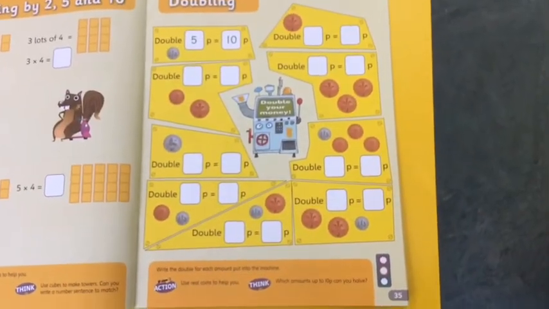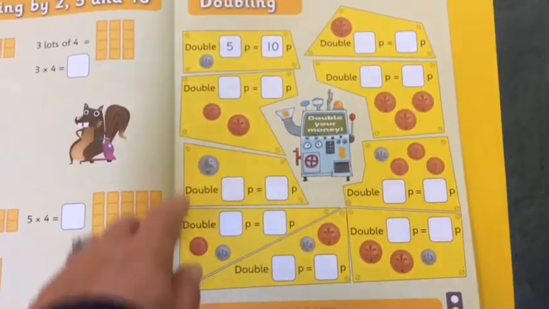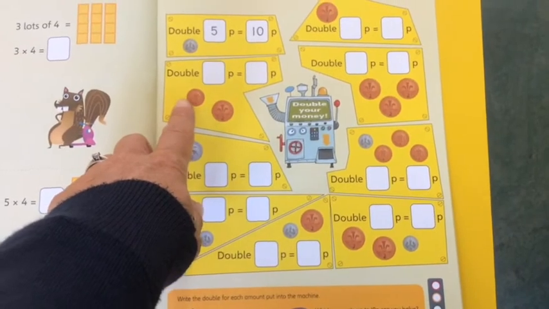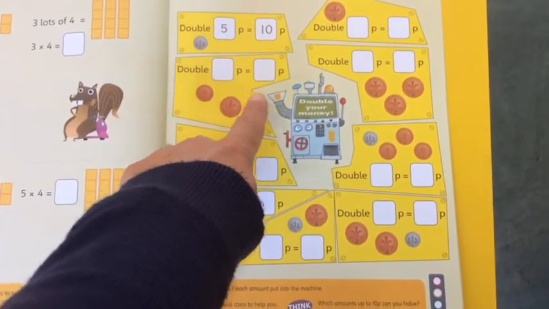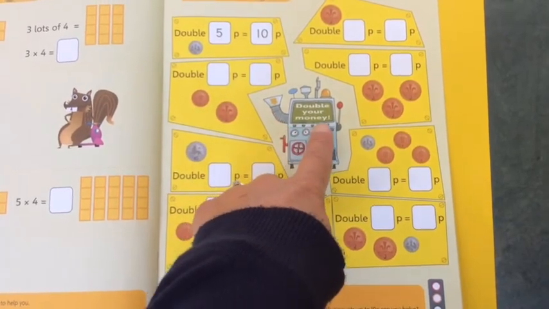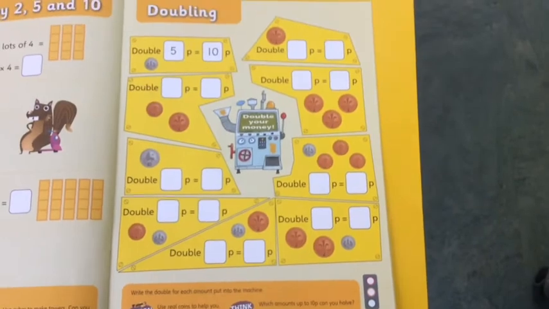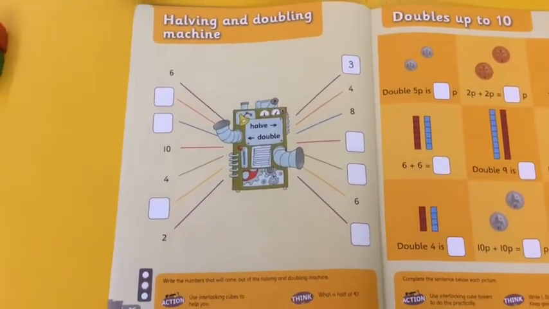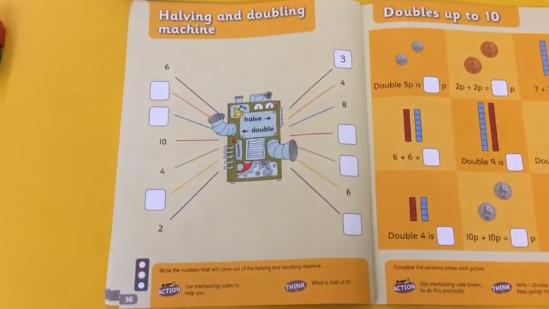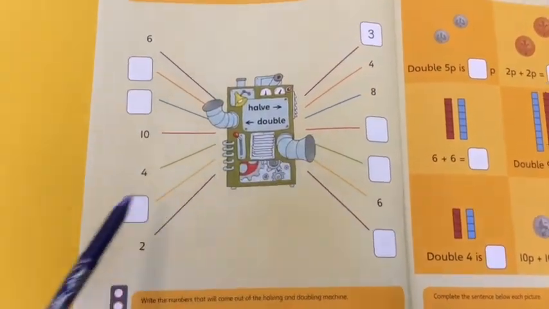Now in your pack, have a look at page 35. You have to work out how much money there is in each section. Write the answer down. But then think about it going into the doubling machine. What would come out? I wish I had a machine like this that would double my money. Then have a go at page 36. You've got to think about doubling and halving here.